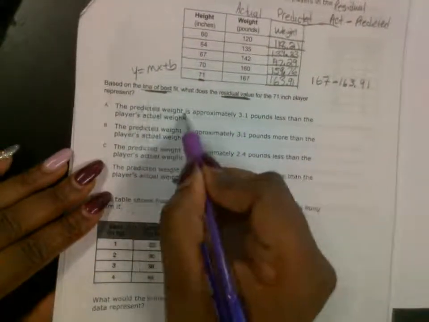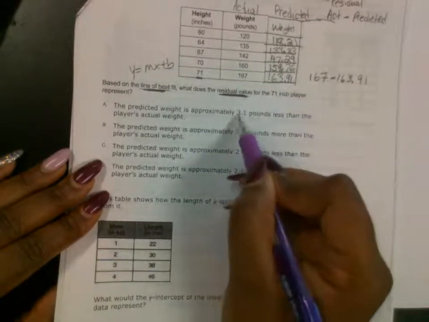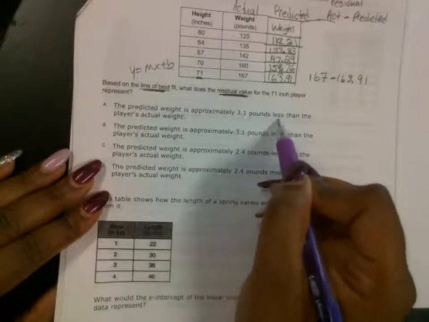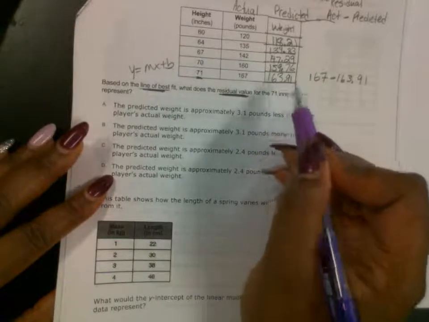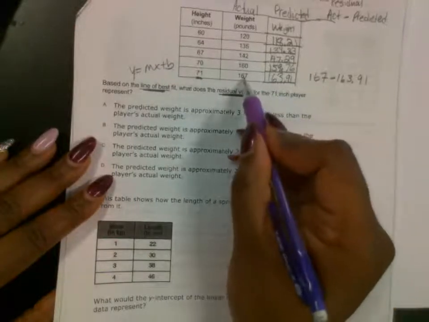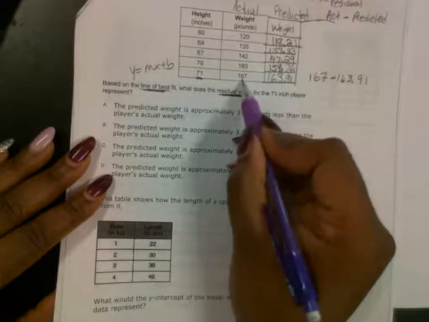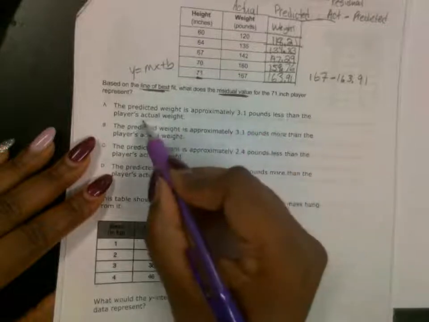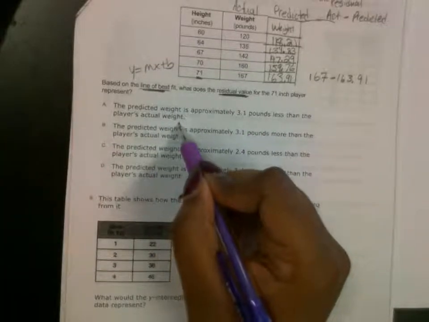It says the predicted weight is approximately about 3.1 pounds less than. And look, the predicted here is less than this actual. Do you see how it's less than? So this part is true, is less than the actual weight.